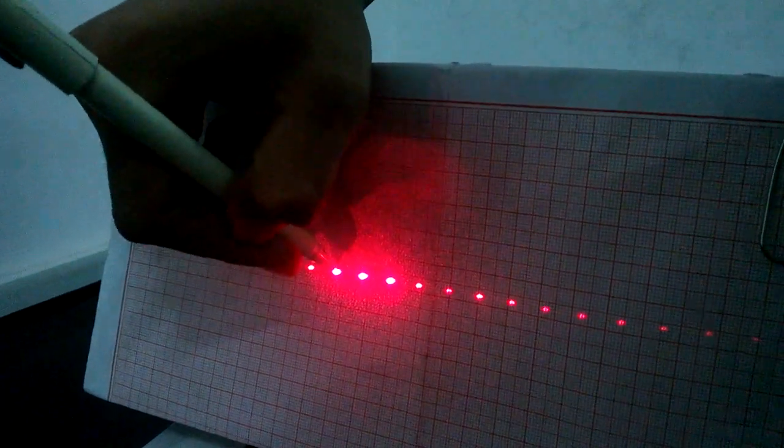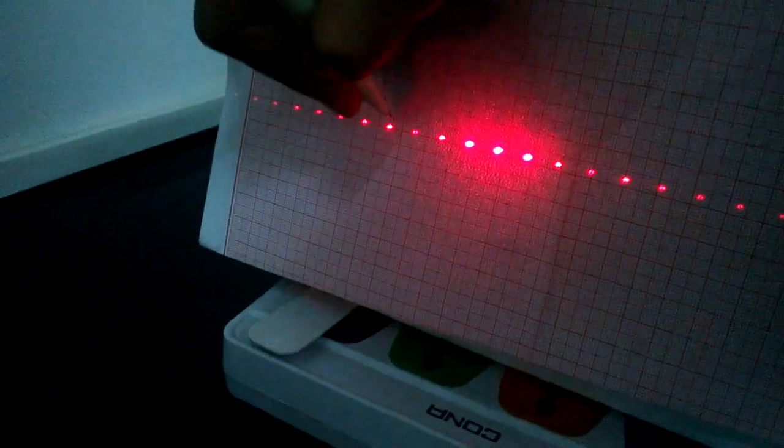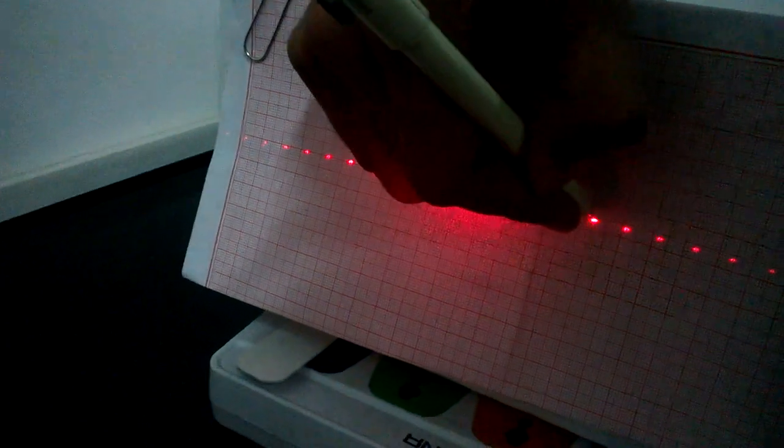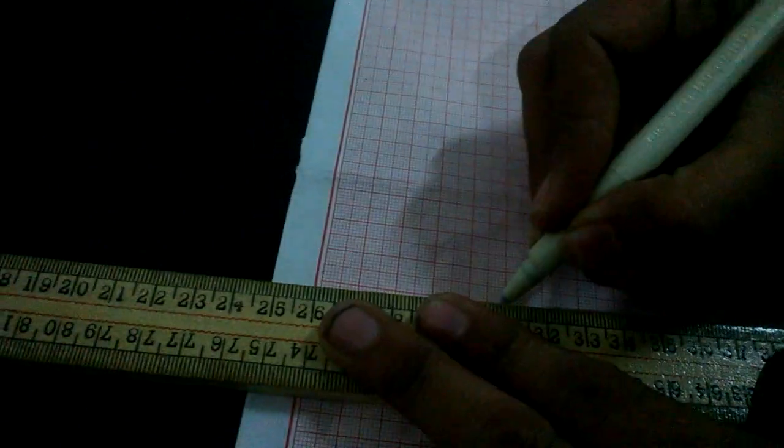Taking the central maxima as the central point, you mark 5 points to the left of the central maxima and 5 points to the right. Both sides you mark 5 points. After that you switch it off. Now taking out this graph sheet, you take a scale, and using the scale you note down these readings.